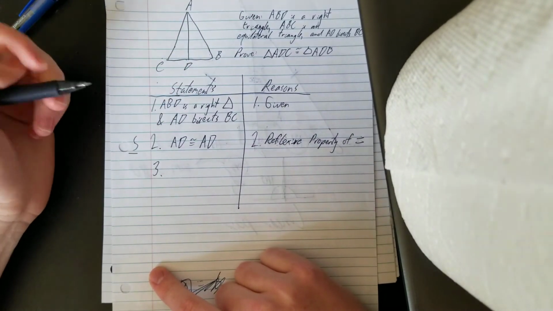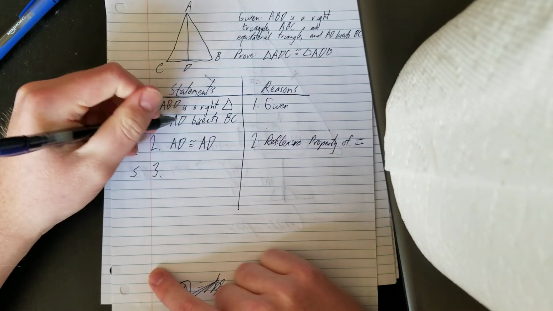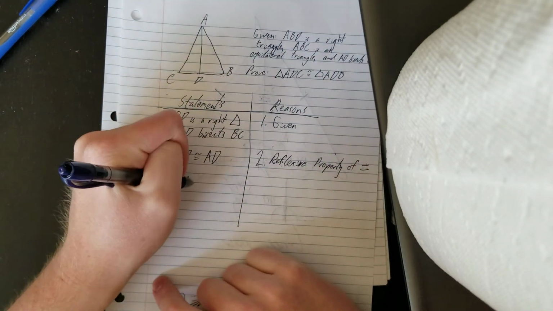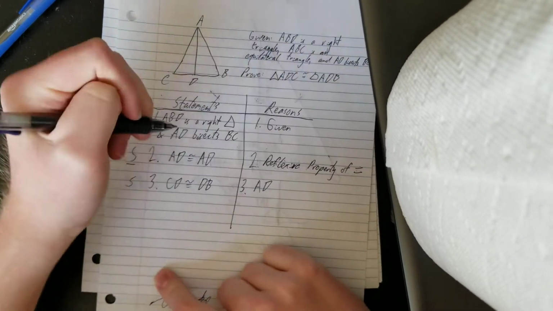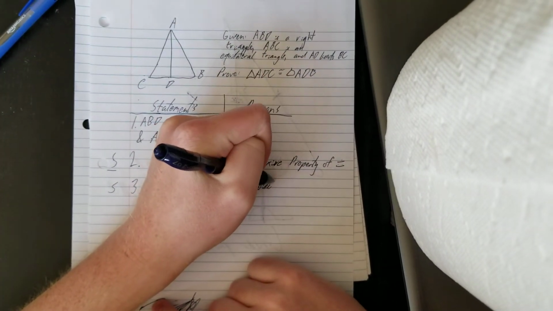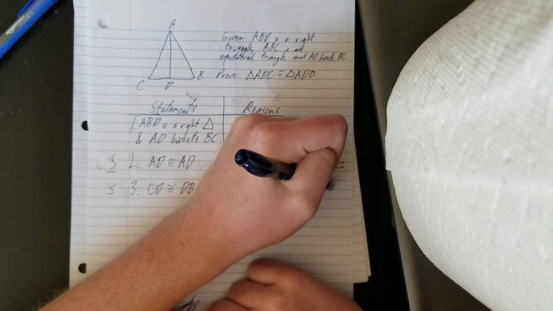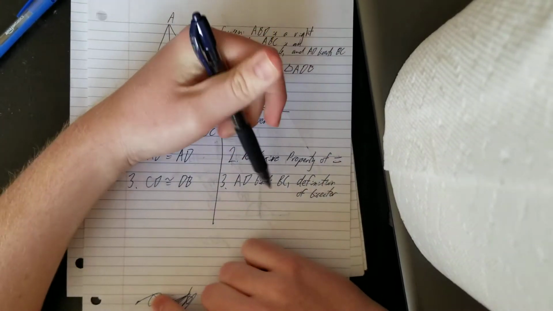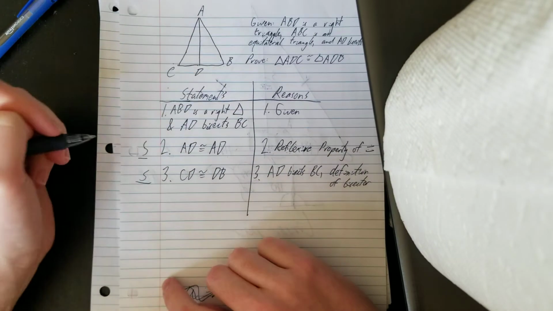Now let's do the other S. Okay, so let's do the other S. I see that AD bisects BC, therefore I know that CD is equal to DB. CD is congruent to DB. Why? Well, it's given to me because AD bisects BC, but really it's just the definition of bisector. A bisector cuts things in half. So I'm really looking for this, that you know that definition of bisector. I'm looking for that you know that. That's my second S. I have 2 S's.